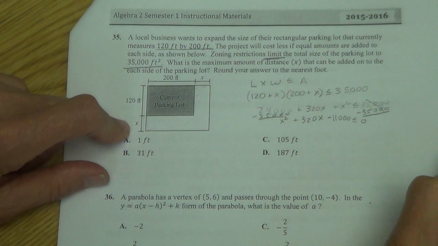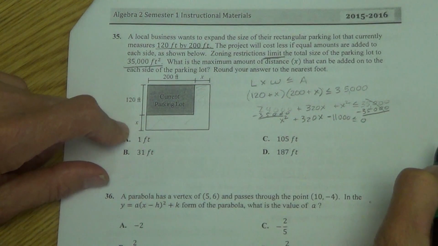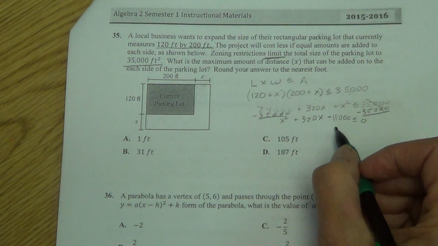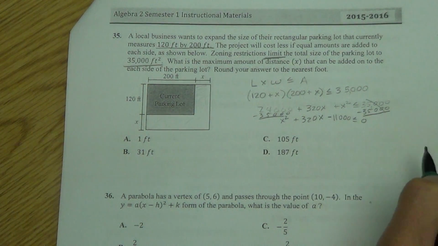Okay? At that point, I would plug it into the quadratic formula just because these numbers are so incredibly large to try to factor.